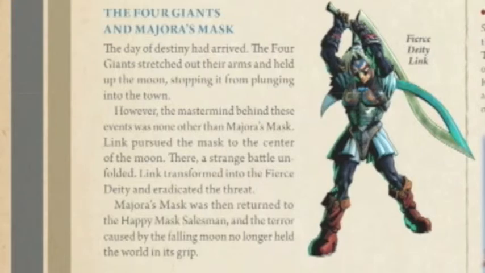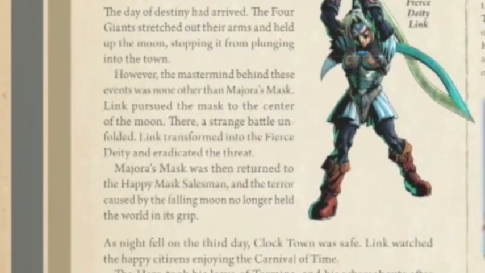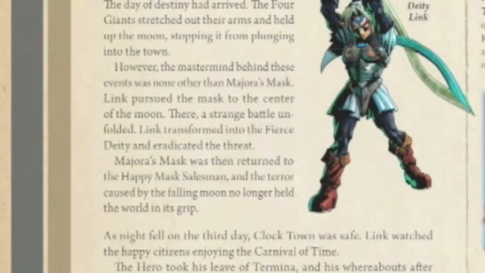The day of destiny had arrived. The 4 giants stretched out their arms and held up the moon, stopping it from plunging into the town. However, the mastermind behind these events was none other than Majora's Mask. Link pursued the mask to the center of the moon. There, a strange battle unfolded. Link transformed into the Fierce Deity and eradicated the threat.